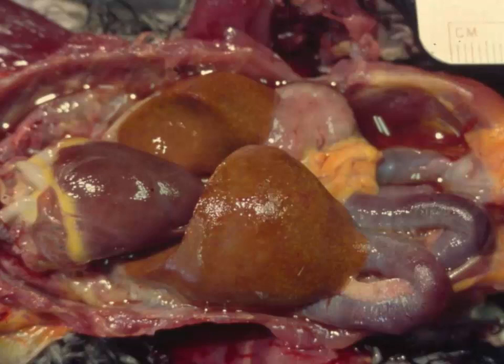Morphologic diagnosis will be diffuse hepatic degeneration and necrosis with siderosis. And you get so much iron that ultimately it overwhelms the metallothioneins, which bind iron within the hepatocytes, and causes apoptosis of those hepatocytes.